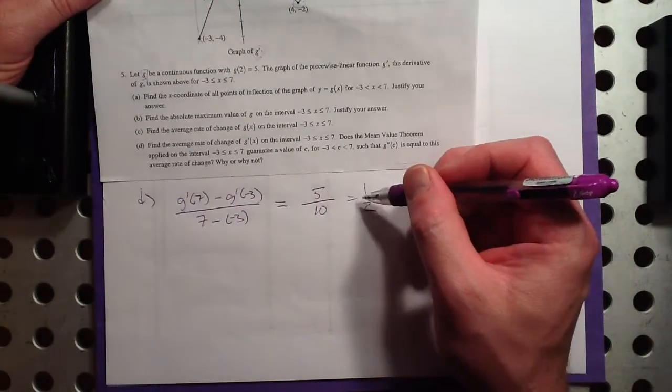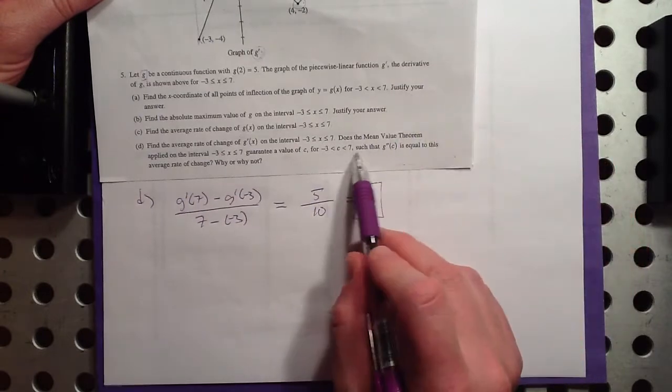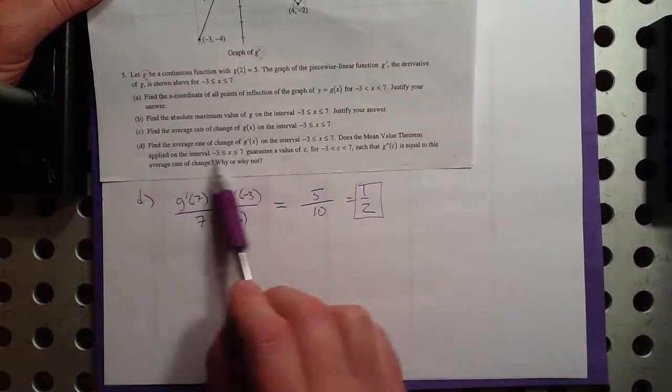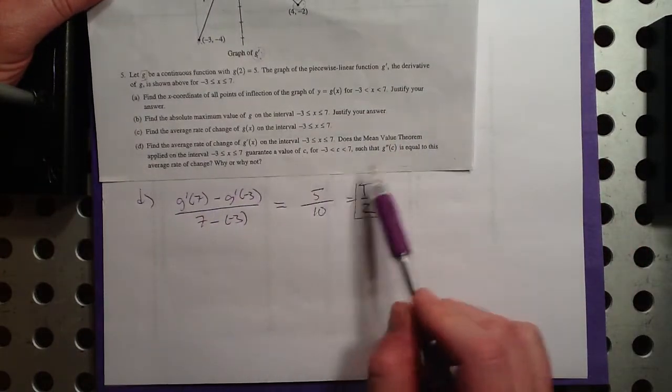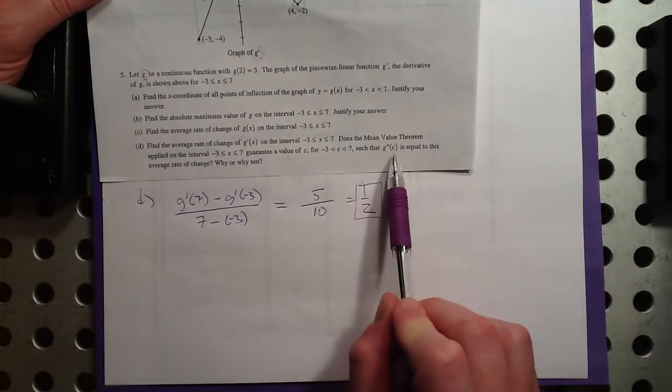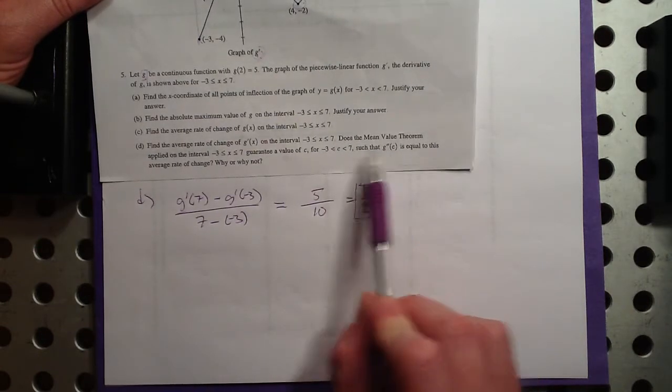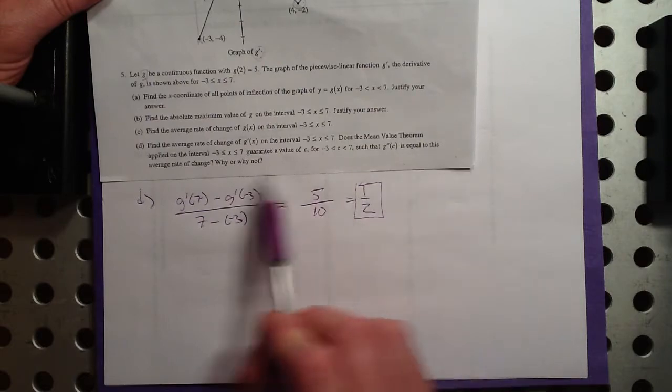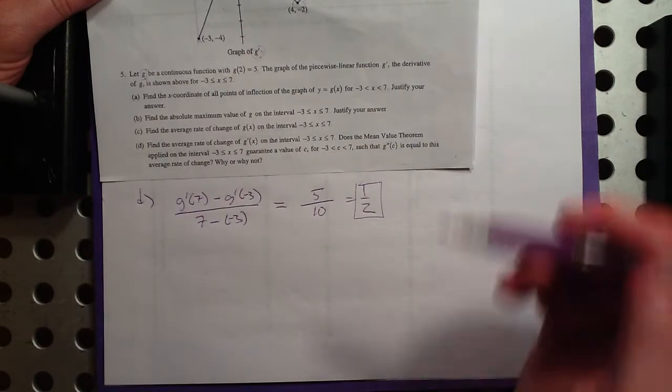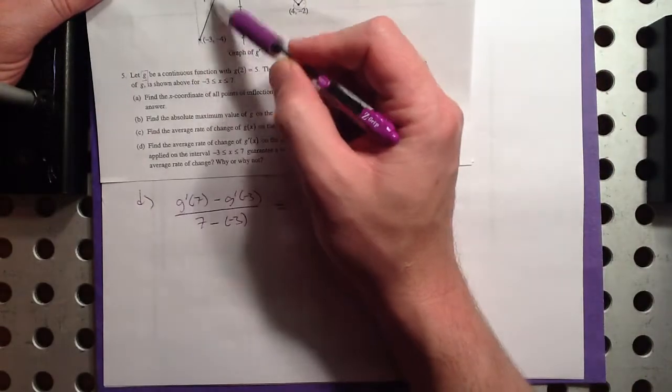Now, does the mean value theorem applied to this interval guarantee a value of c for negative 3 such that g double prime, in other words the derivative of that, is equal to this average rate? Why or why not? Well, remember what the mean value theorem says.